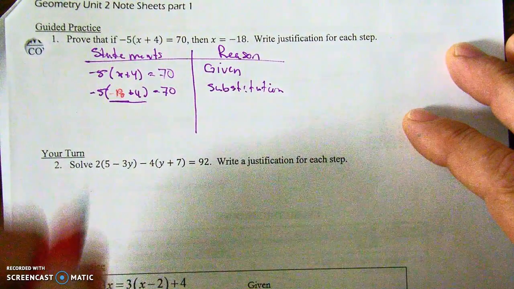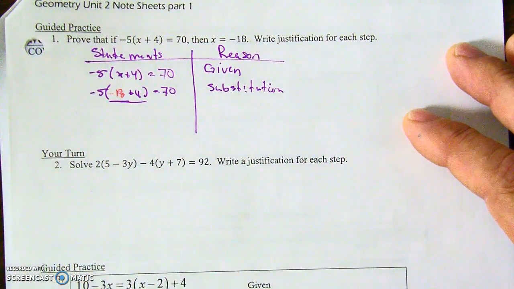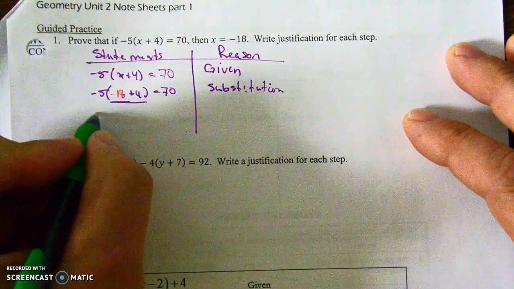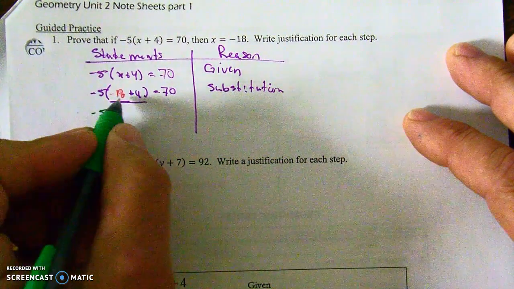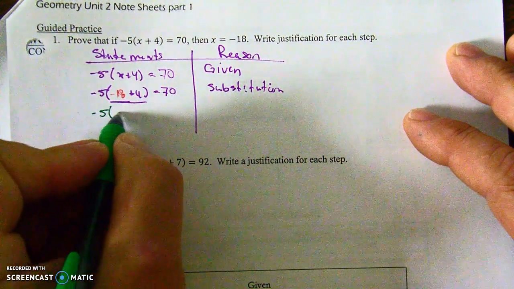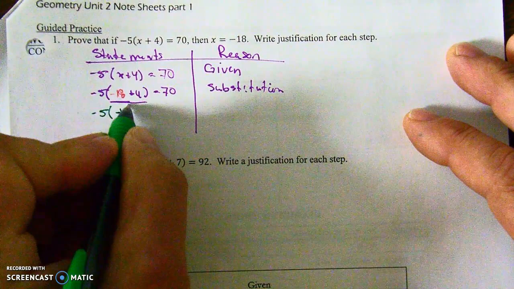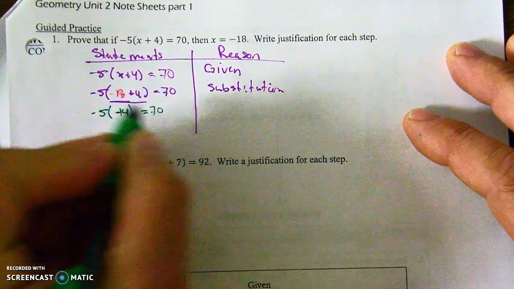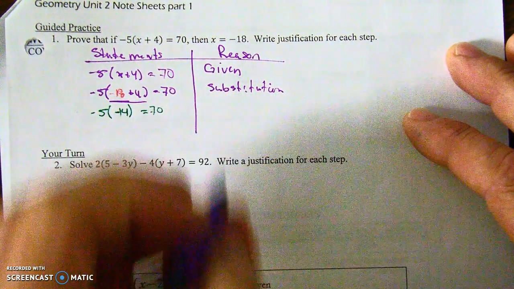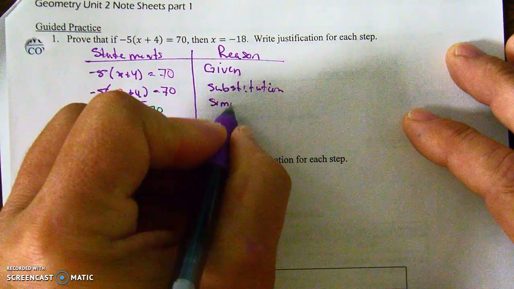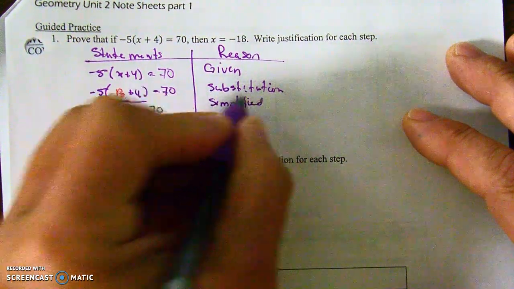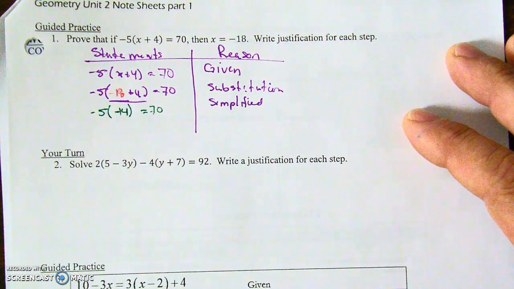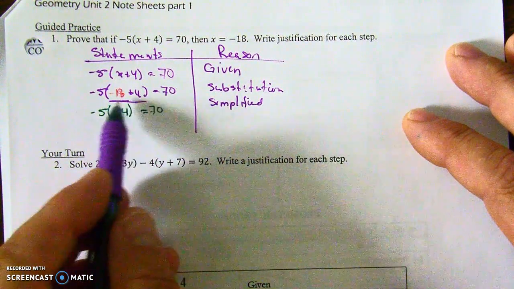Now, what is negative 18 plus 4? I'm going to take negative 5 out here. Negative 18 plus 4 gives me negative 14, equals 70. So what did I do here? I simplified. My reason is that I combined like terms.